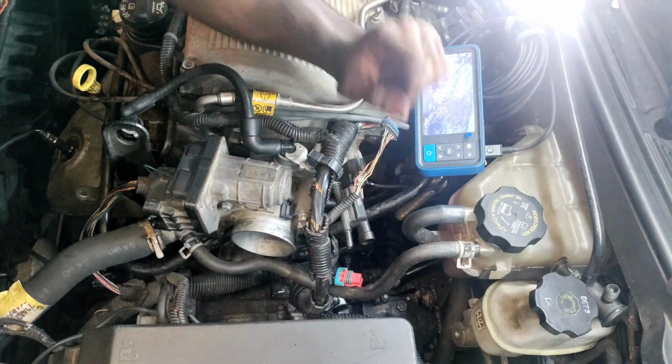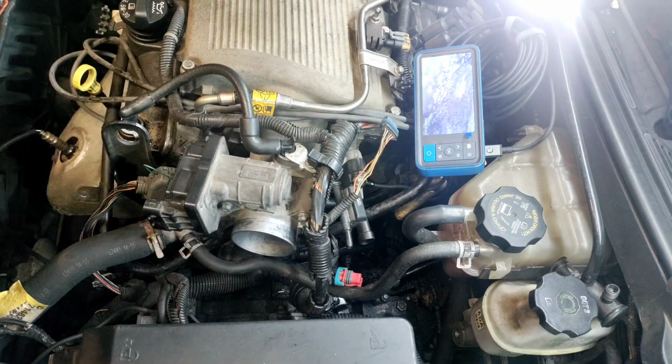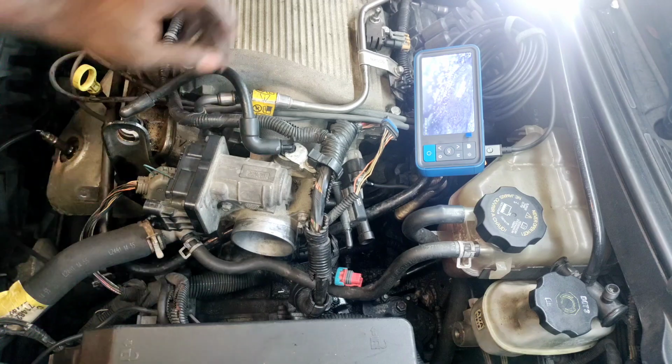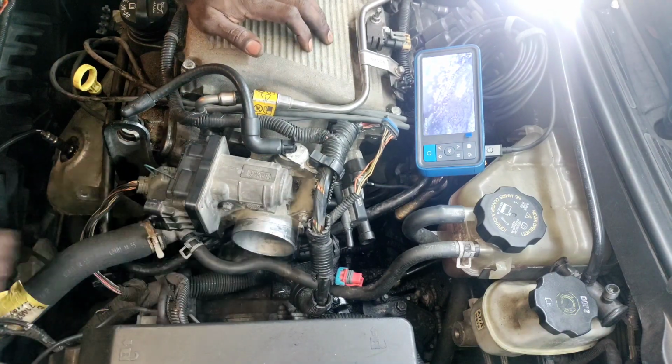So I'm going to clean that part off. I'm going to see if I can get a flathead in there. Technically, I need to pull the throttle body off. I just don't want to have to do that, and I think I can fish around.